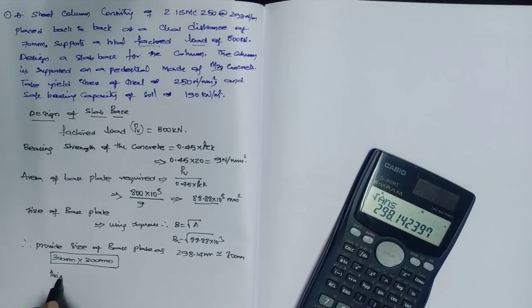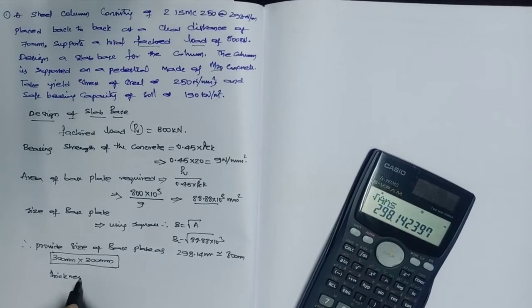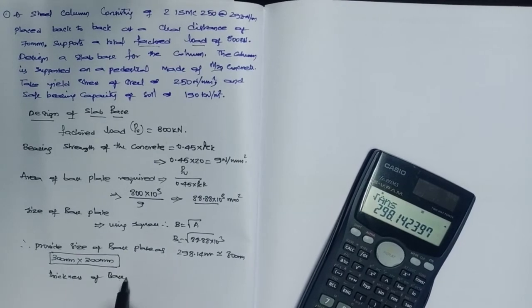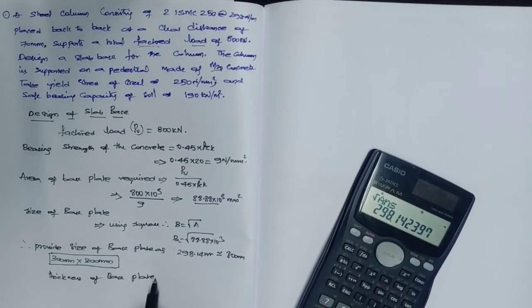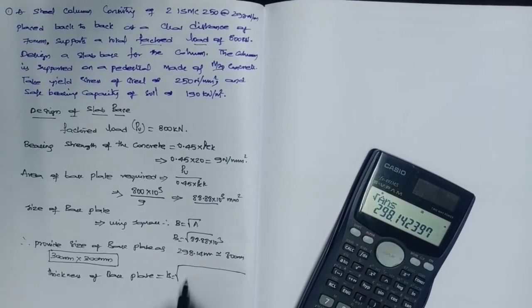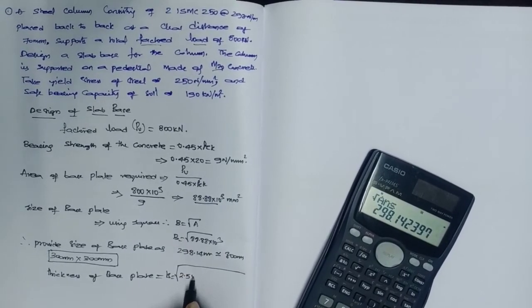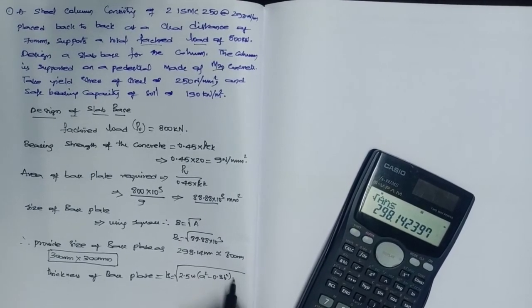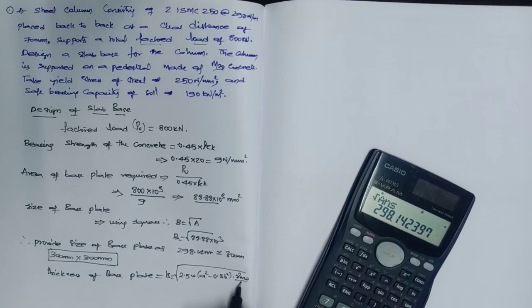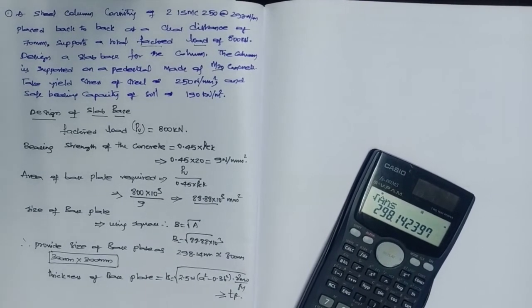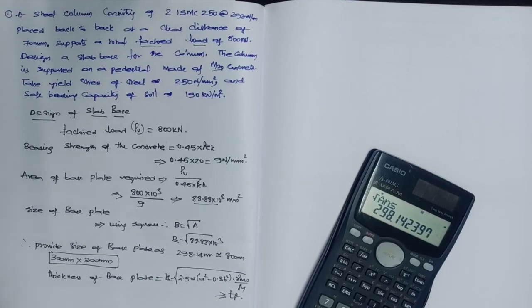Next, thickness of base plate. First we'll write the formula. TS equals to under root of 2.5 into W into A square minus 0.3 B square into gamma m0 by Fy. This value should be greater than or equals to TF. This is the formula.